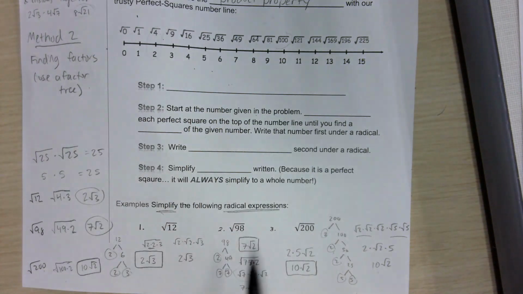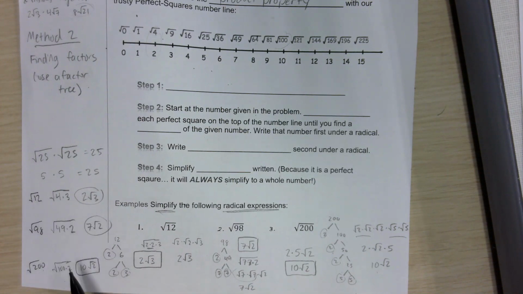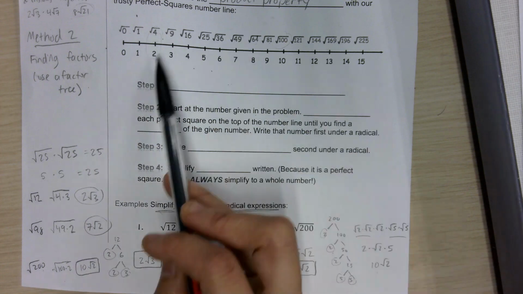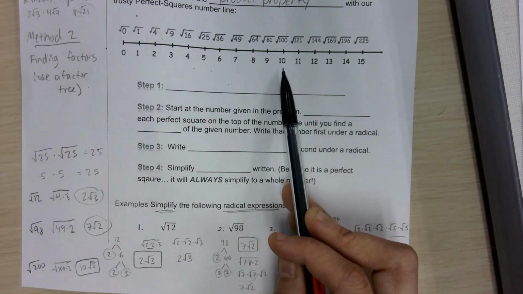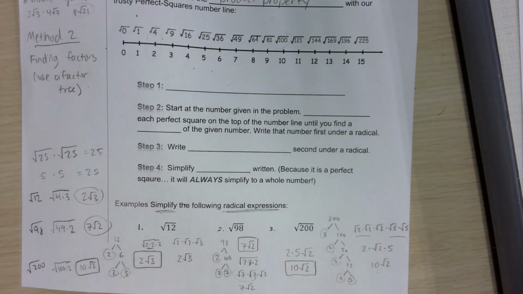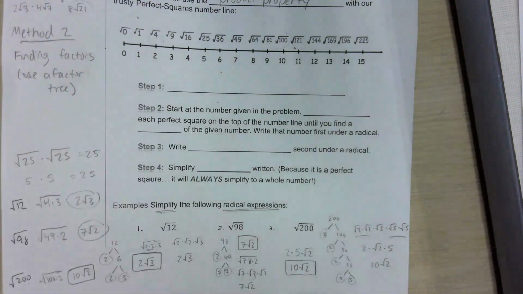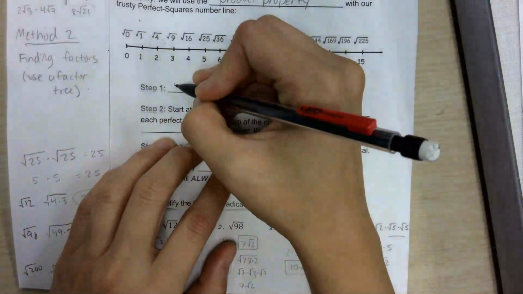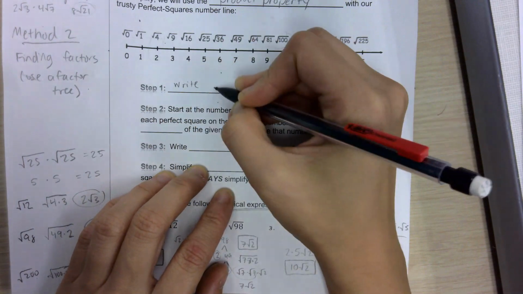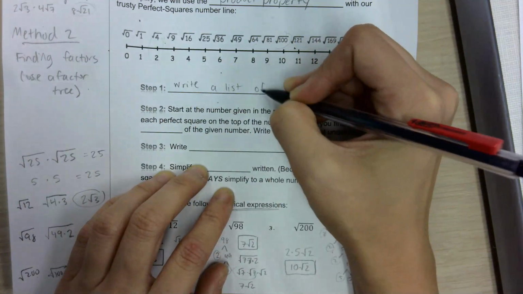This one can sometimes take a little bit longer because you're breaking down each step. This one, you'll have to really start to recognize these perfect squares. But it's the same idea. It's just whatever method you prefer. So I'm going to give you steps on how to use this number line. The first step is to write a list of perfect squares.